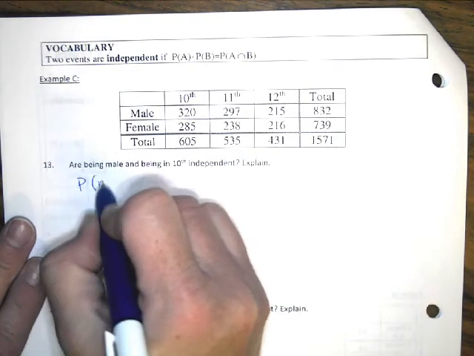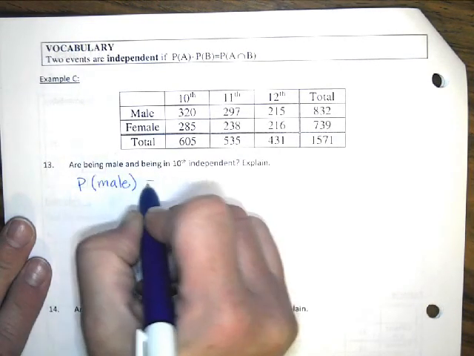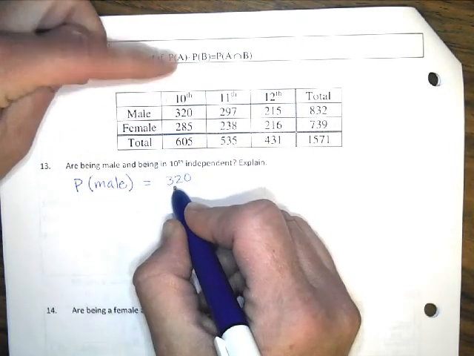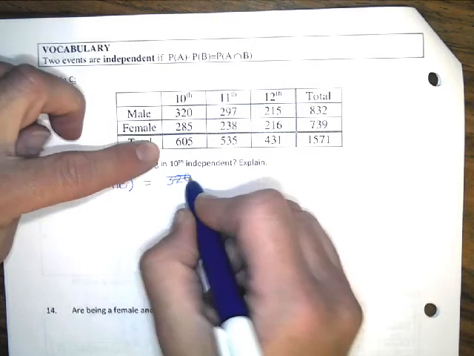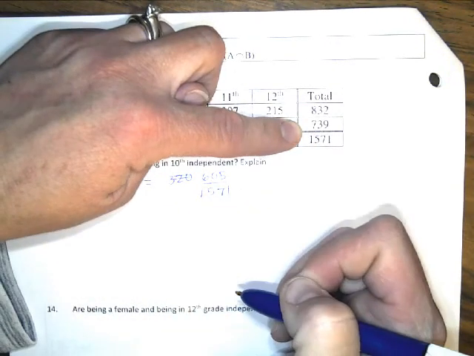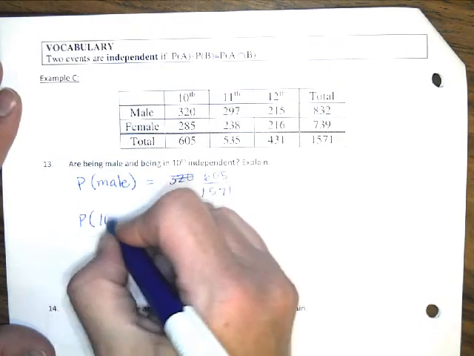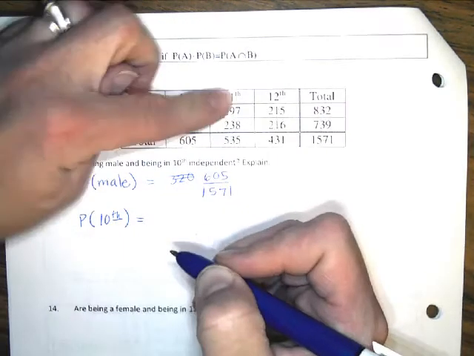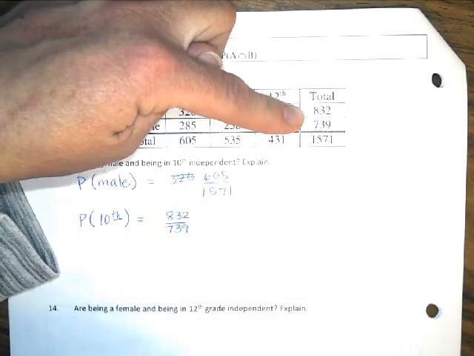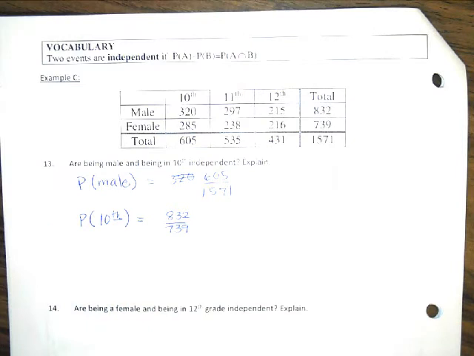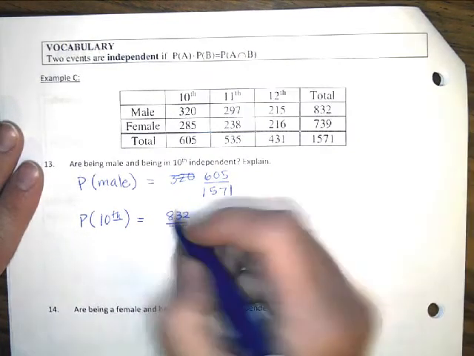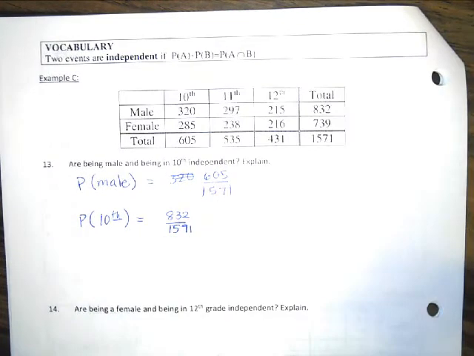Okay, so we need to find the probability of male. So the probability of male is 320. Oh, sorry, no, I lied. How about 605 out of the 1571? The probability of being in 10th grade. 10th grade is 832 out of, oh my goodness. Sorry, wrong total on the bottom. 1571.